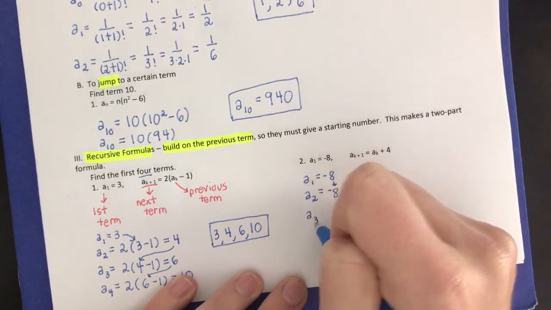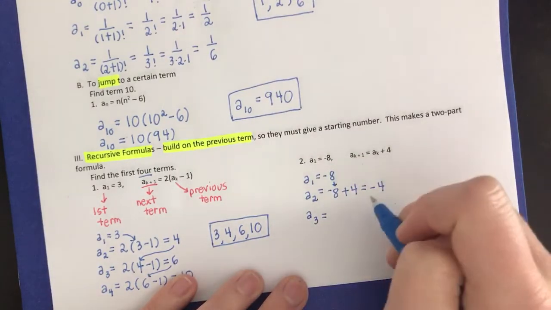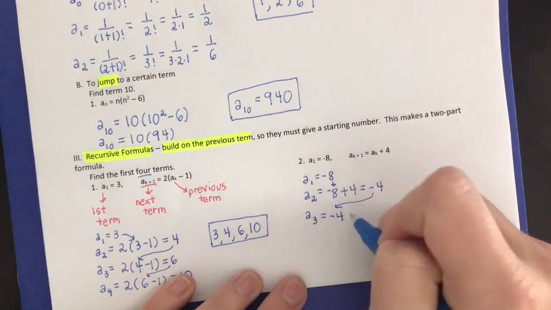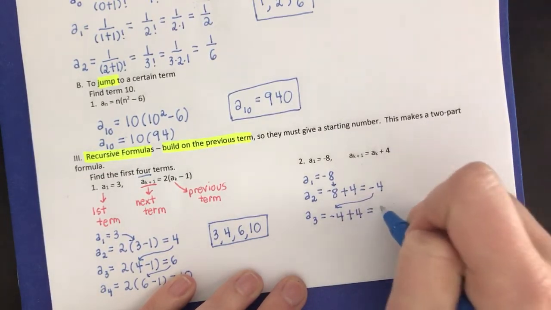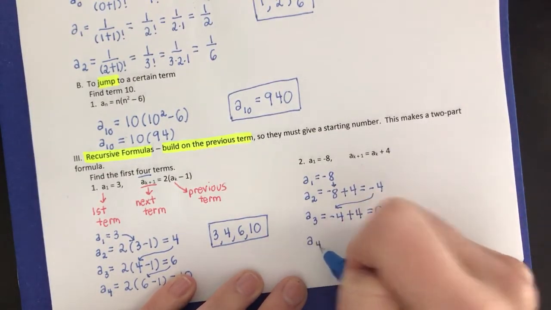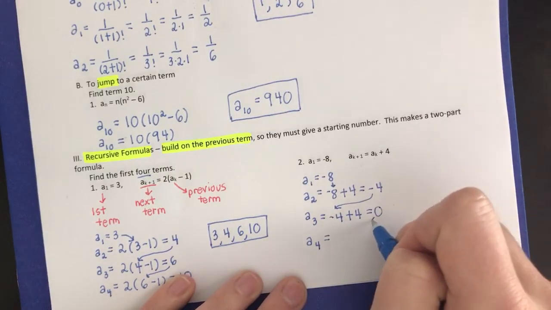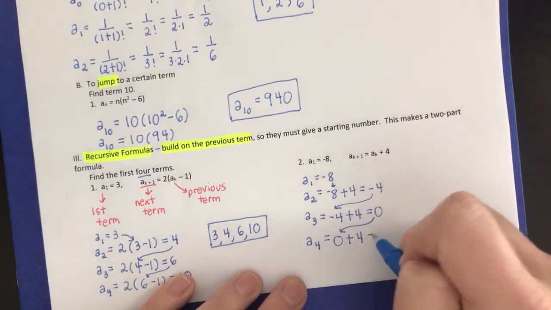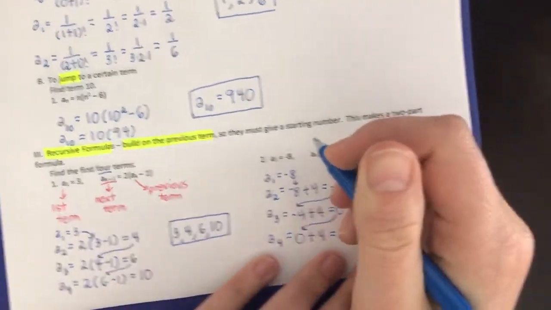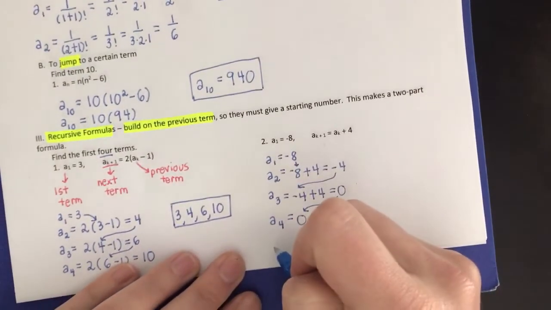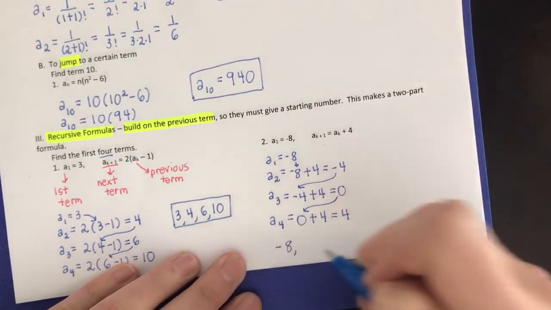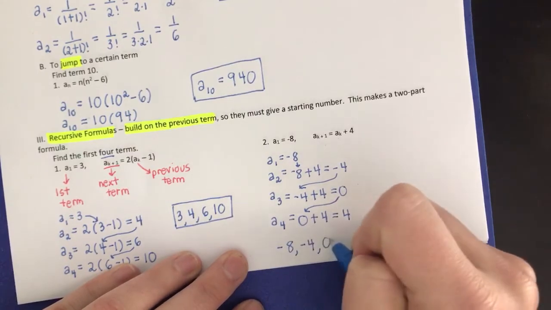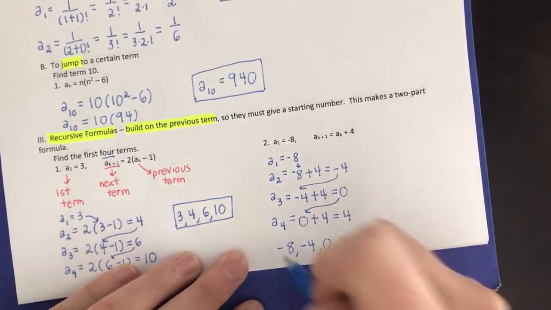So then a sub 3 equals our previous term, negative 4, plus 4. So that equals 0. So a sub 4 is going to equal our previous term, 0, plus 4, which is equal to 4. So for our final answer, the first 4 terms of our sequence are negative 8, negative 4, 0, 4.